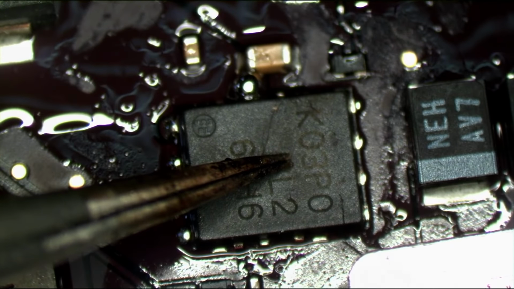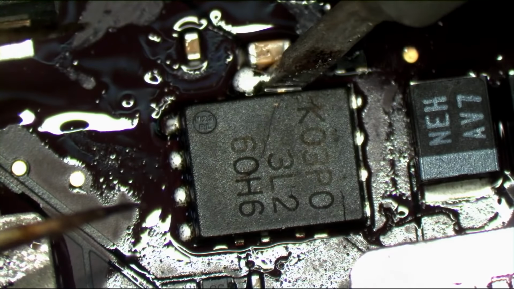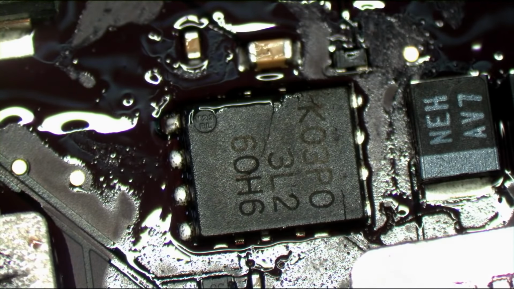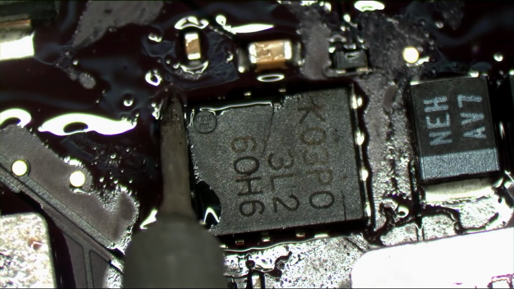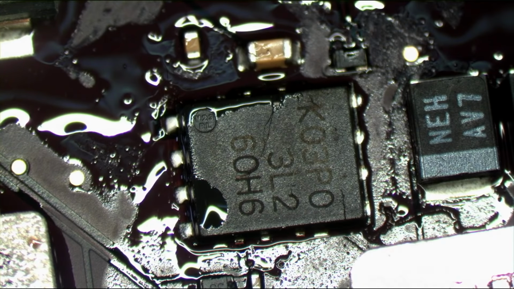Okay, so we've got our transistor soldered over there. Now I'm going to replace the ISL6259 on the other side. You just make those solder joints look a little nicer. Some flux and some solder.